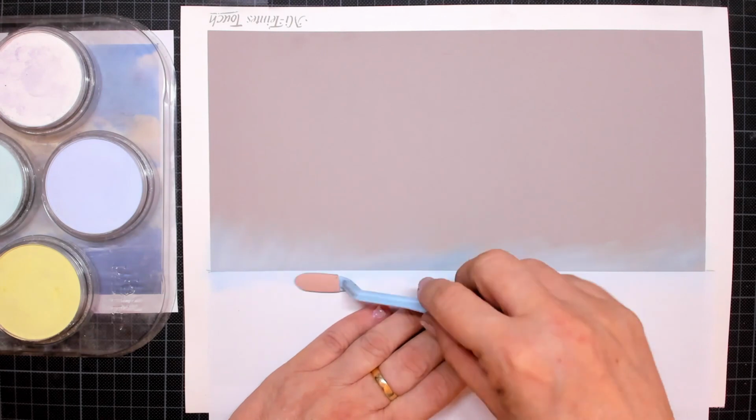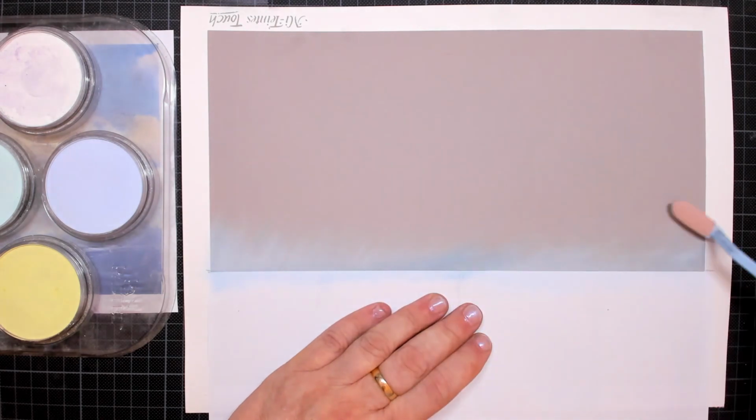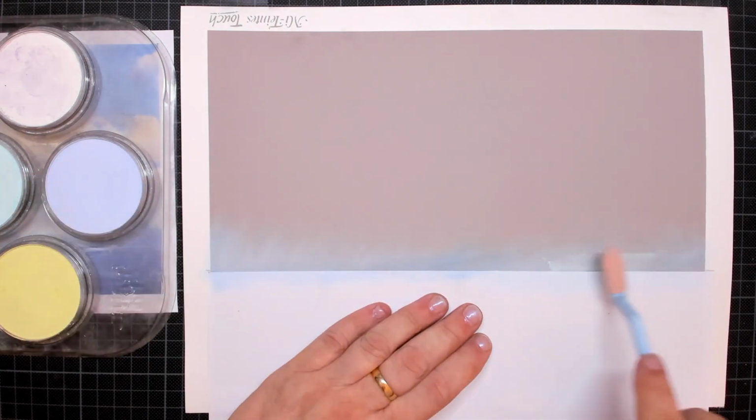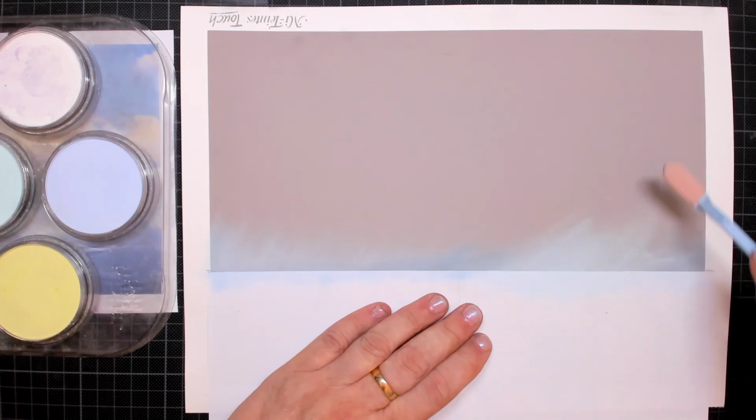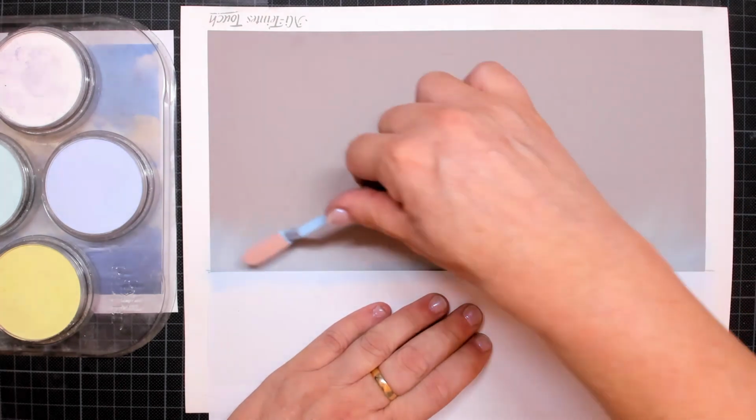I'm already creating the lower part of the sky by using this sheet of paper.